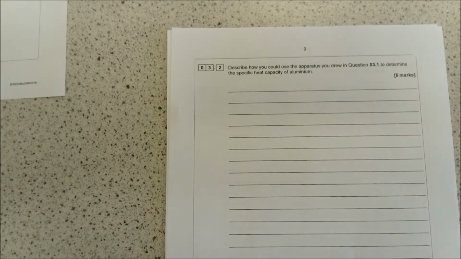Some key points to remember: you're going to have to talk about how you design or plan your practical. You need to make lots of specific points, and talk about it logically, in steps. So step 1, I'll do this. Step 2, I'll do this, etc. Some of the measurements you need to talk about are the energy transferred, which you'll work out using your joule meter, the mass using an electric balance, and the temperature change using the thermometer.